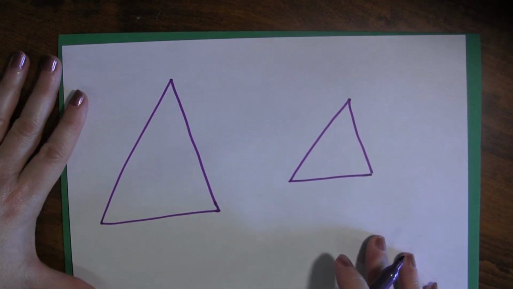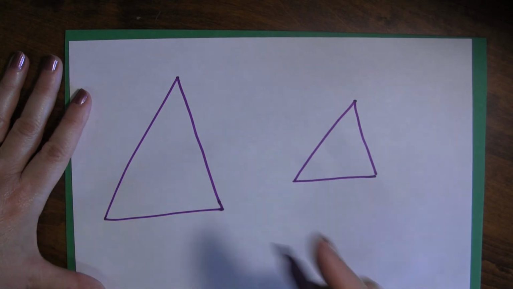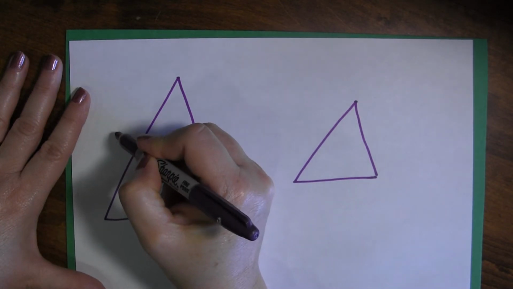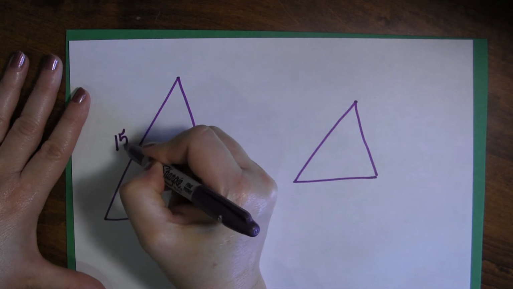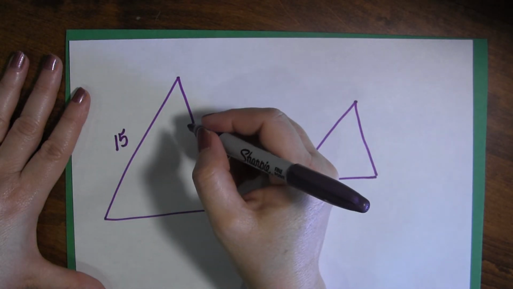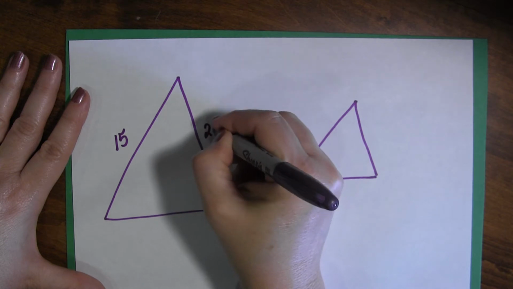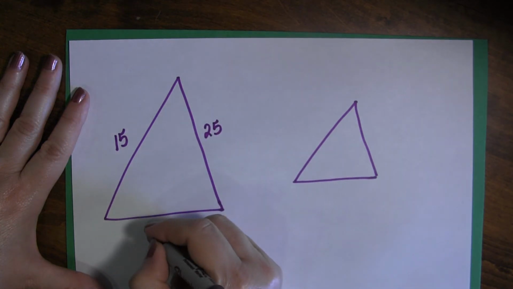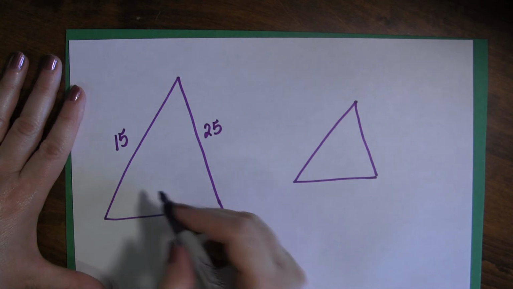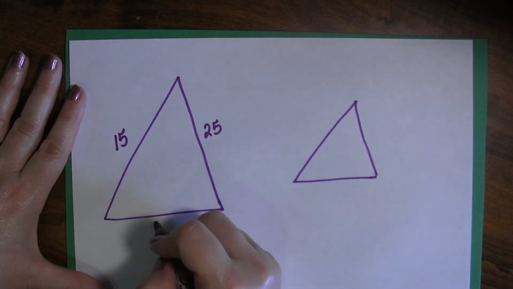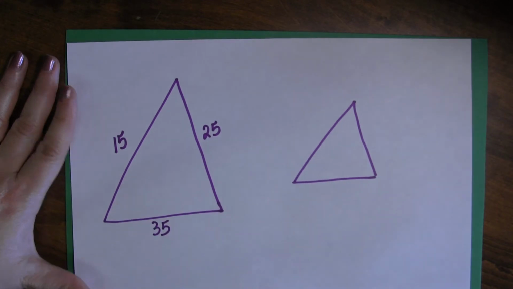All right, and let's have some numbers here. Let's say that this is 15. And let's say that this is 25. And let's say that this is 35. Okay?